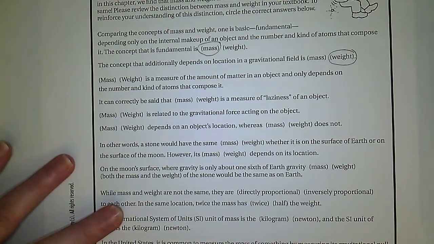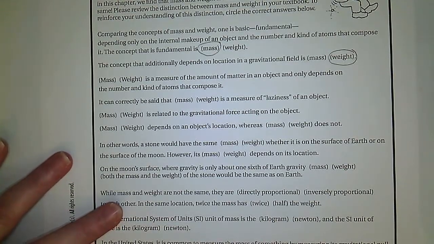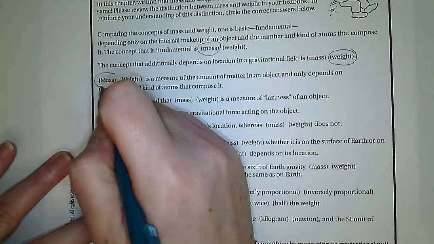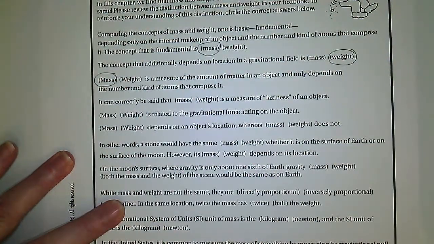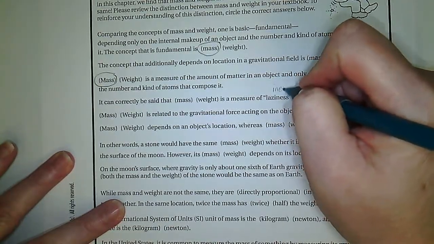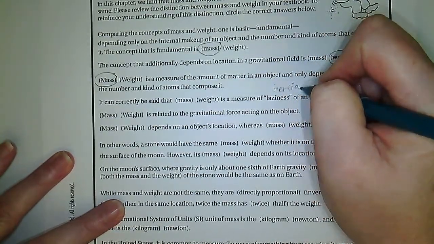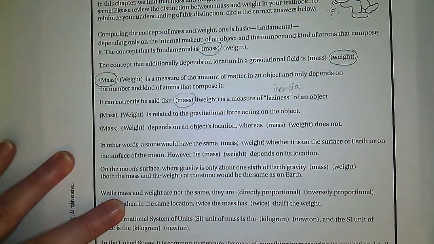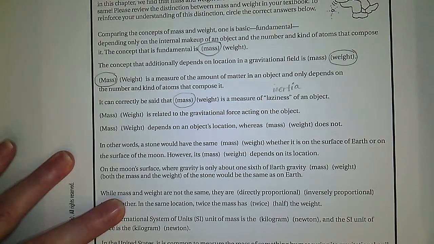Blank is a measure of the amount of matter in an object and only depends on the number and kind of atoms that compose it. That's mass. It can correctly be said that blank is a measure of laziness of an object. Remember, laziness, we're talking about inertia. And mass is a measure of inertia.